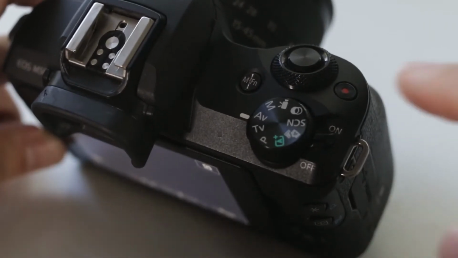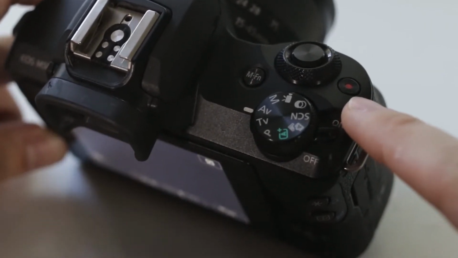To the right of the shutter is a red dot. This is to start a video recording. Now let's move on to the back of the camera.